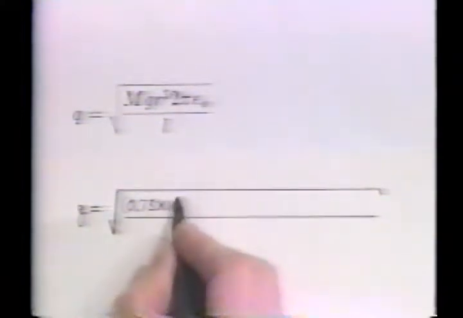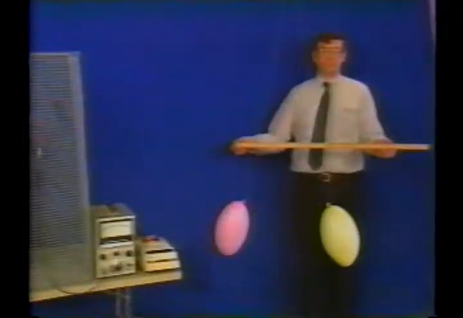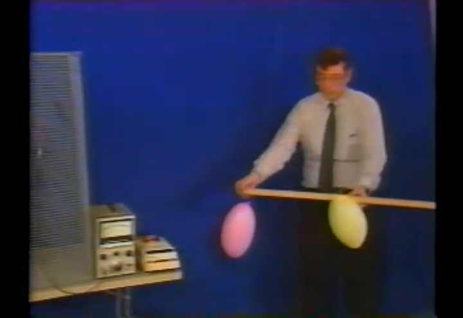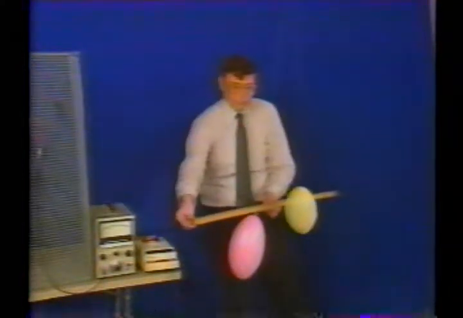First, we weigh a typical balloon. The mass m of this balloon is 0.73 grams, in MKS units. The gravitational acceleration is 9.8 meters per second squared. The spacing between balloon centers is about 50 centimeters.